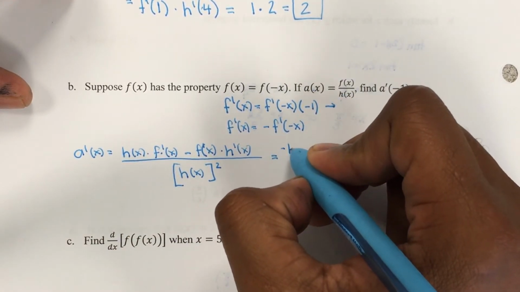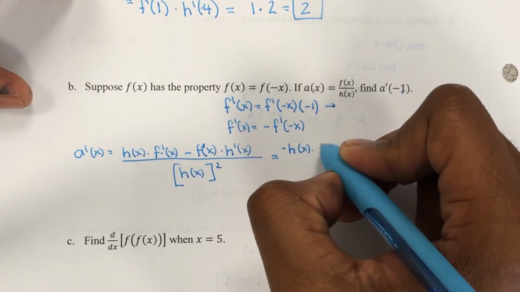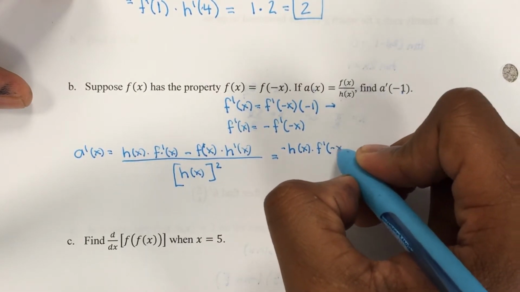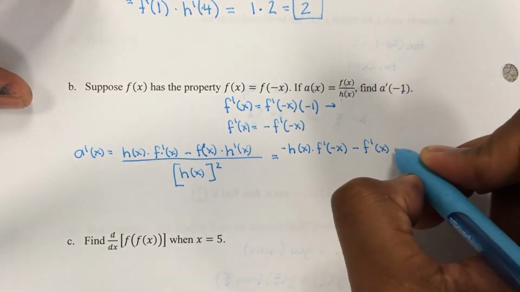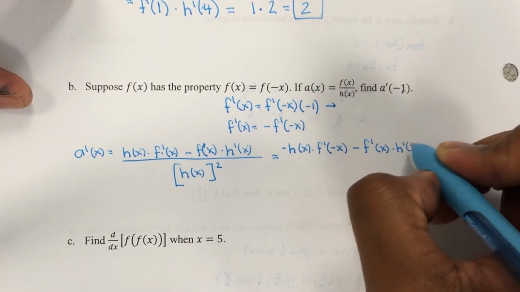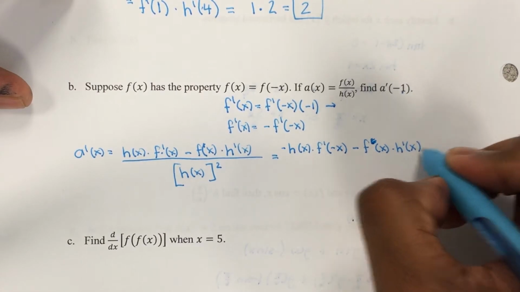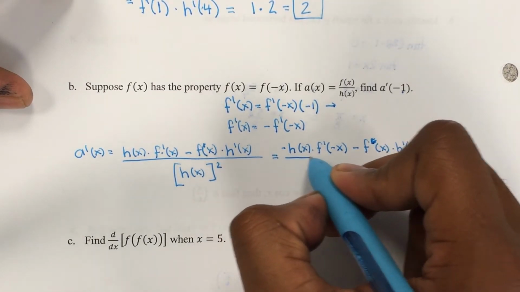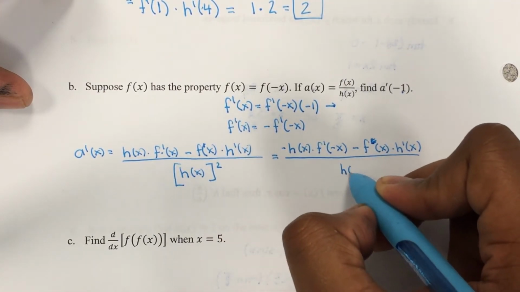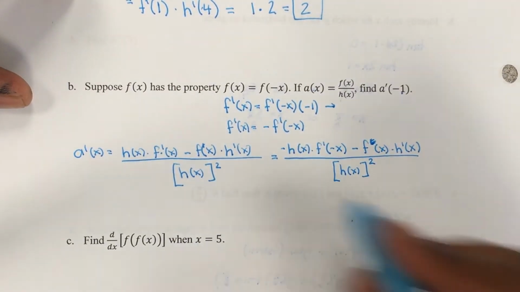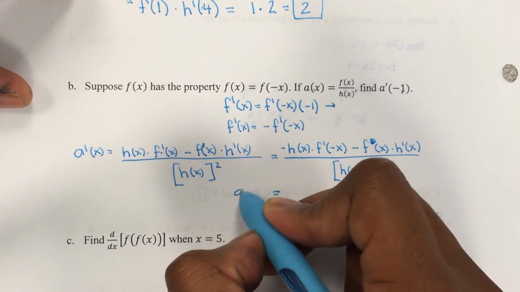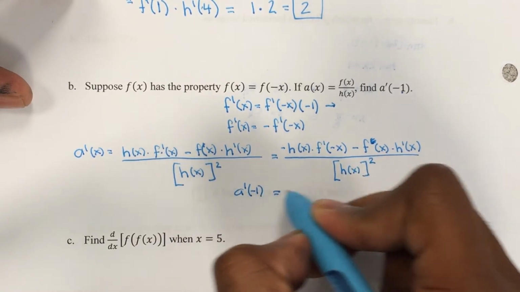So this is going to be negative h of x times f prime of negative x minus f of x, not f prime of x, times h prime of x, over h of x squared.